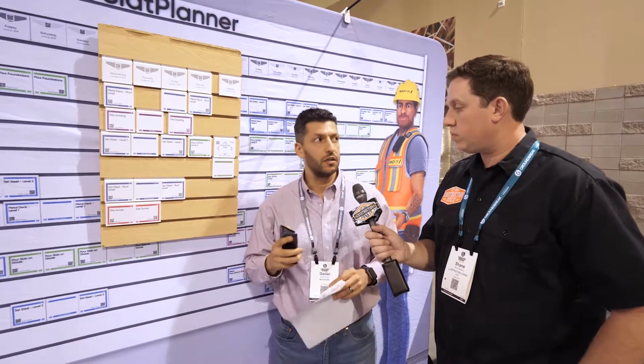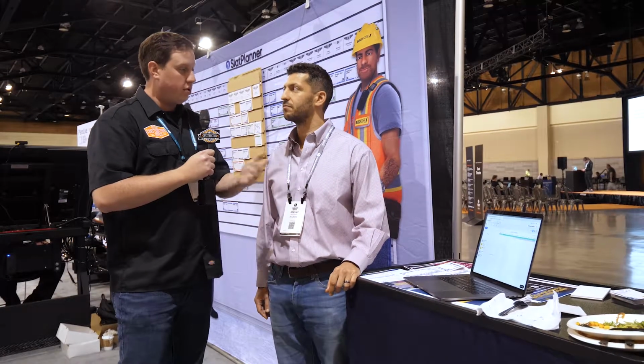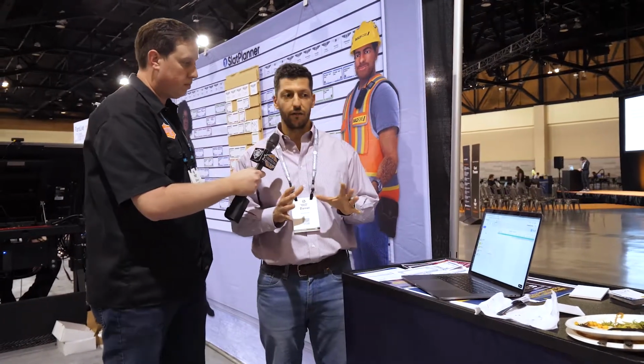And so what's really important is what happens next. So we'll go ahead and check out how the SlatPlanner application works next. Now that we've scanned in the slat notes, we have to go to the computer. So what's next? Sure. That's where the true power of SlatPlanner is.